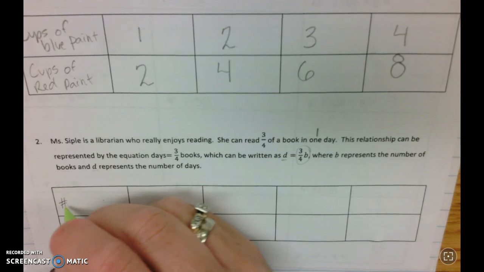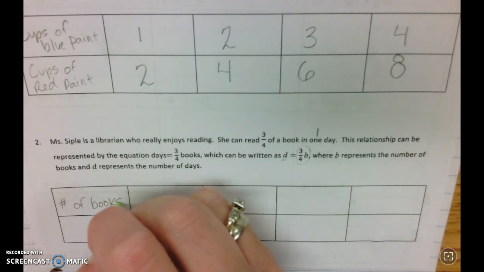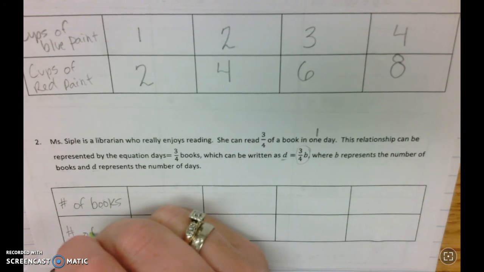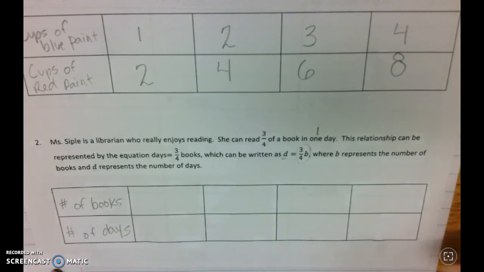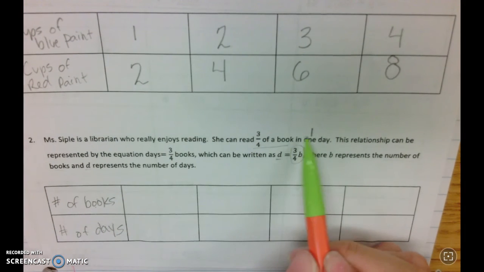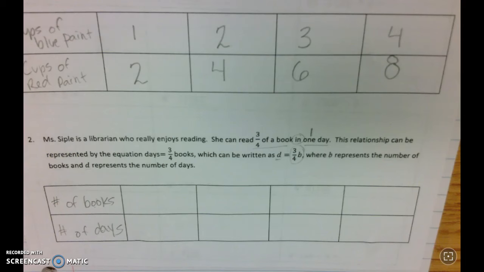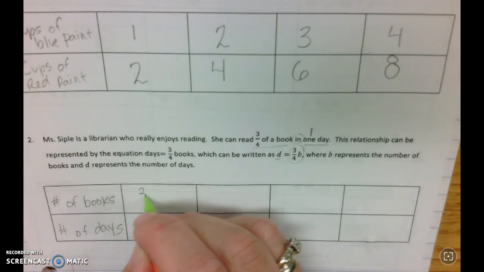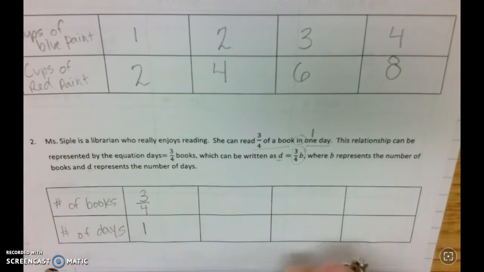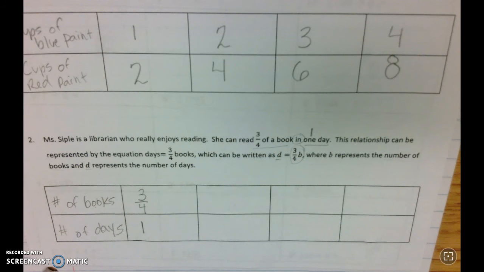Hopefully you put number of books and number of days. 3/4 of a book in 1 day. So we could start filling this in. We can look at this as either 3/4 of a book in 1 day, so we have 3/4 in 1 day, or we could look at it as 3 books in 4 days, because ultimately it's the same thing.